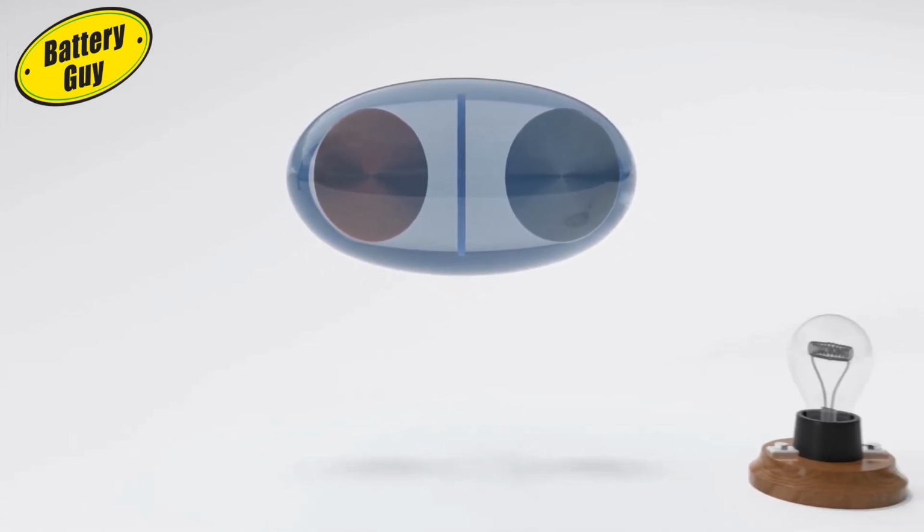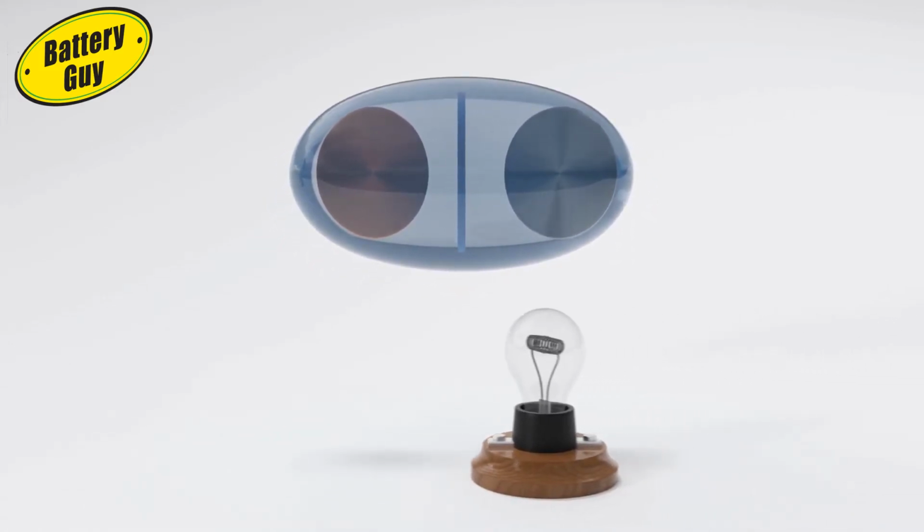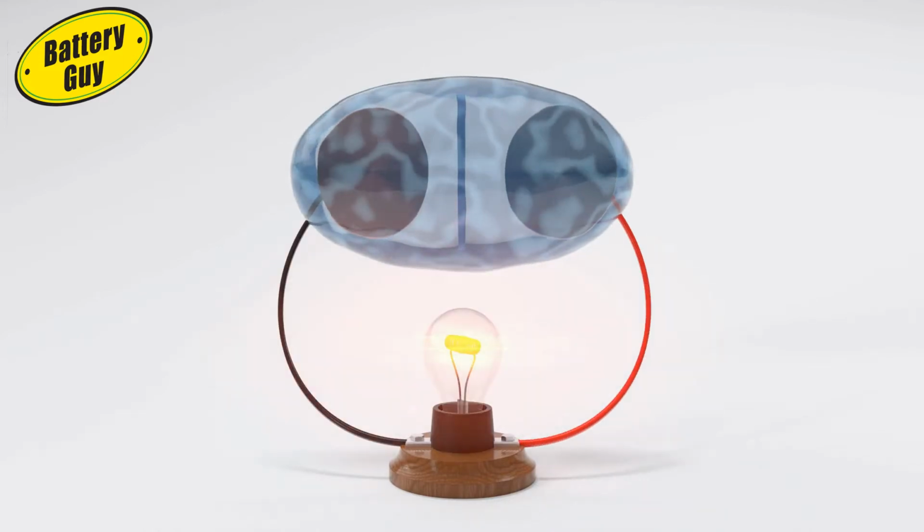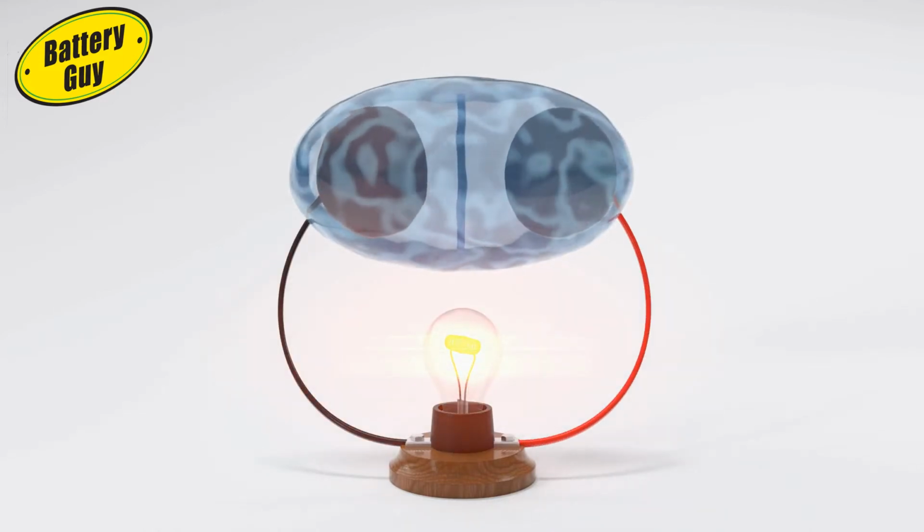In this state, the cell is almost inactive. It only has the potential to create electricity. When connected to an appliance, a chemical reaction takes place within the materials which causes electrons to flow through the circuit.